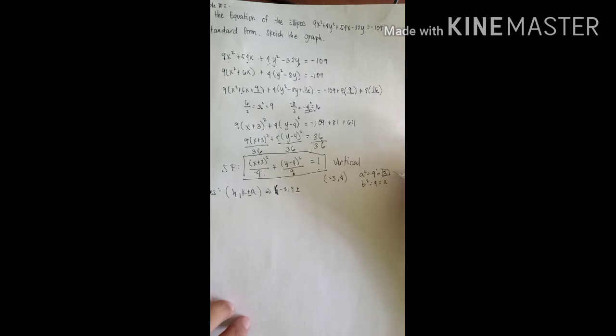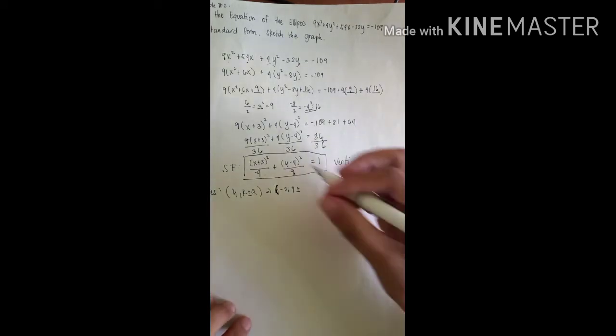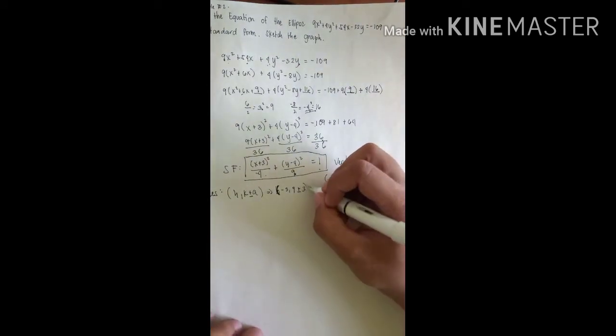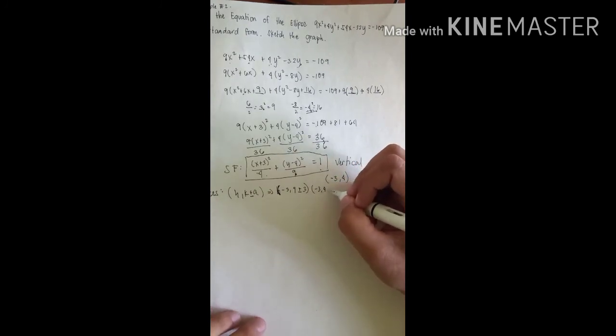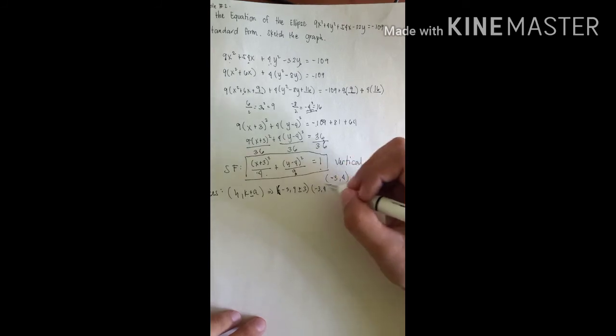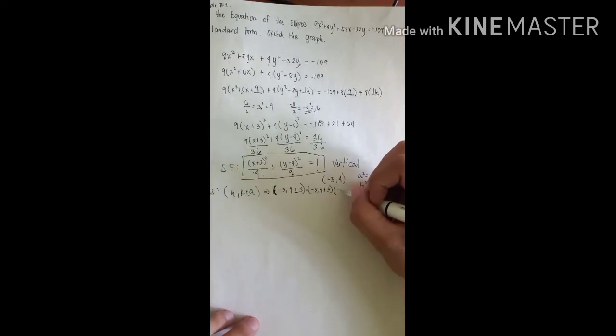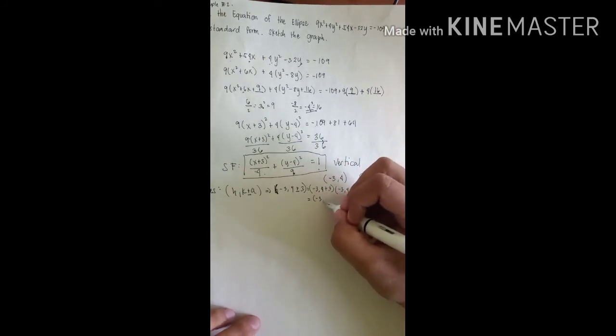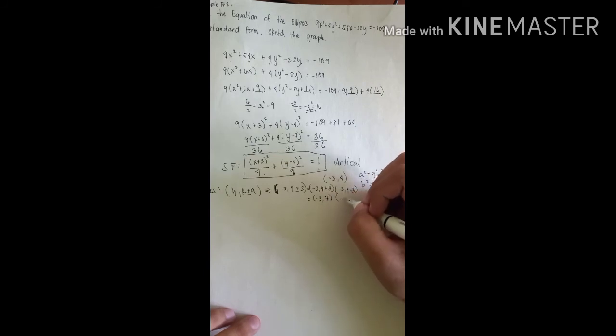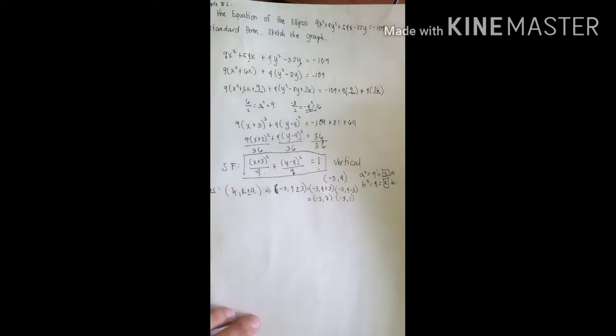Okay, ito yung a, ito yung b. Okay, so 4 plus 3, and negative 3, 4 minus 3. So this is equivalent to negative 3, 7, and negative 3, 1. Okay.